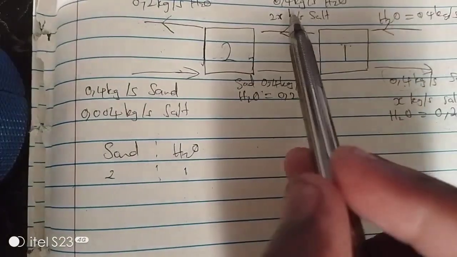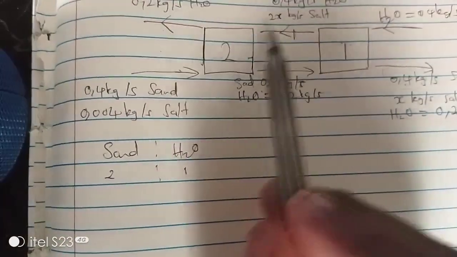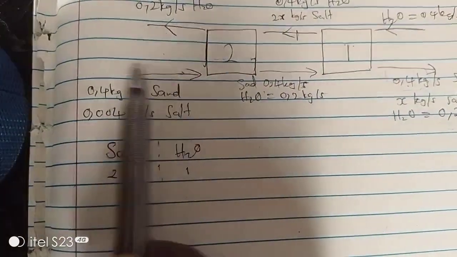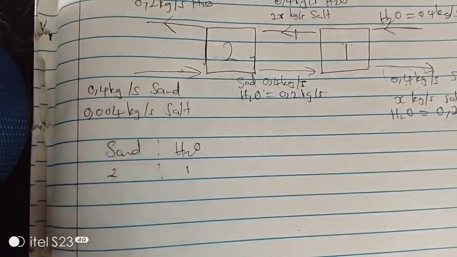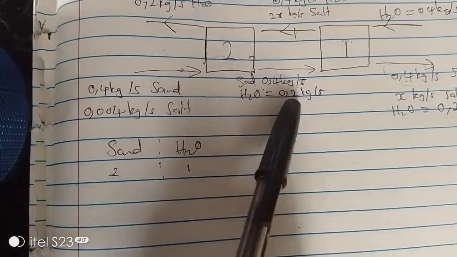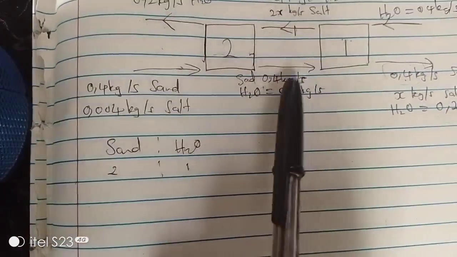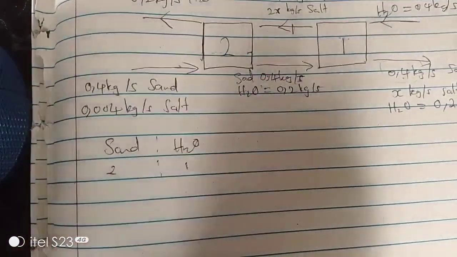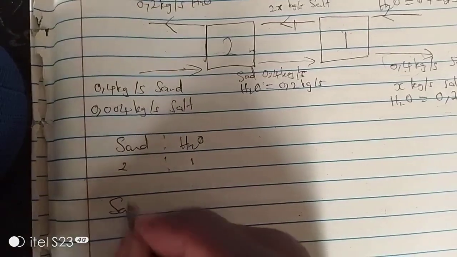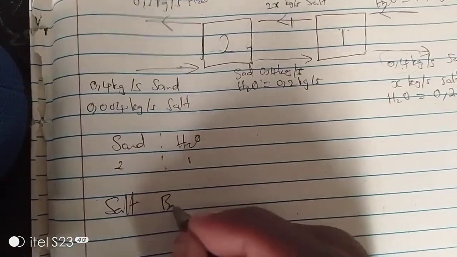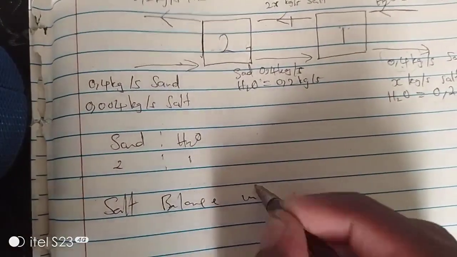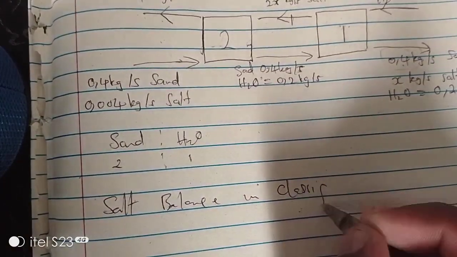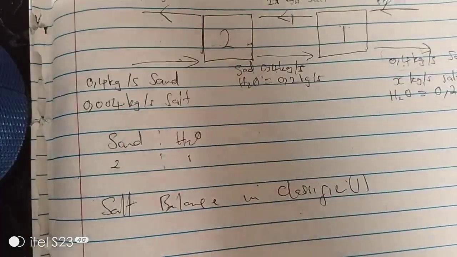Okay, so let's do a salt balance. Salt entering from the overflow is 2x, and salt entering from the underflow is 0.4 kgs. So how much salt is here? Because we know these amounts are equal, they share salt in the same ratio. So let's do the salt balance in classifier 1. Right, let's go together.